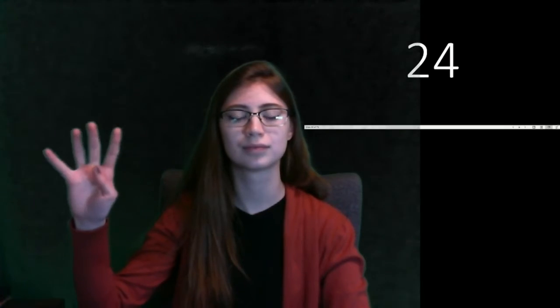24, you're going to make a 2 hand shape with the L and move it over slightly to your dominant side and change it into 4. 24. For 25, this is where that 25 hand shape comes from. Okay, and you are just going to give your middle finger a wiggle. 25. And this is kind of like, here's the 2 and then here's the 5. 25.